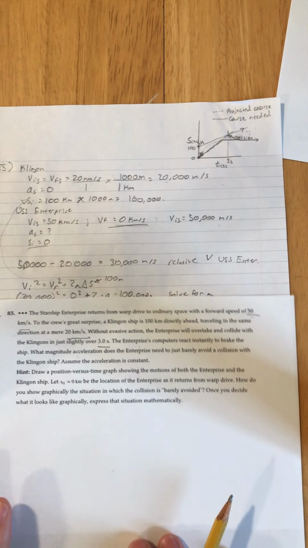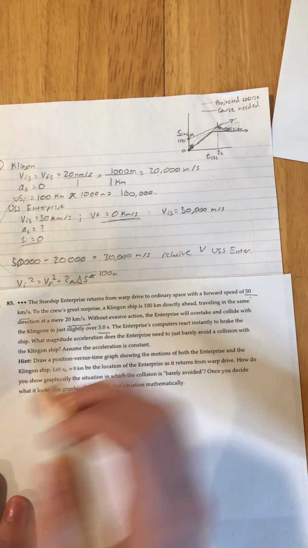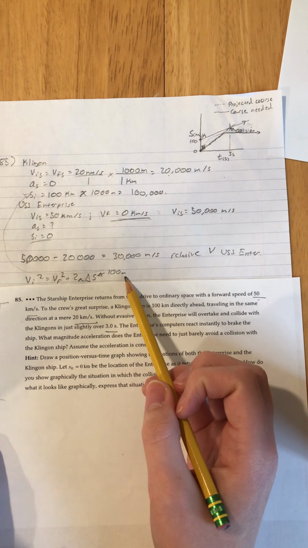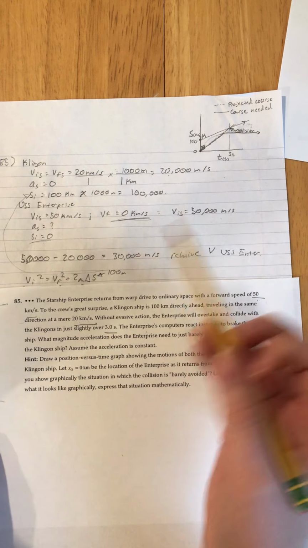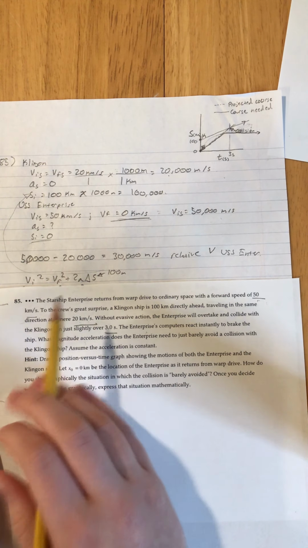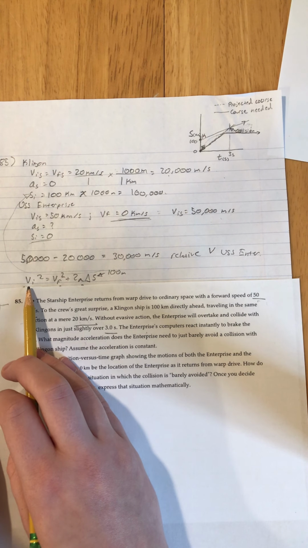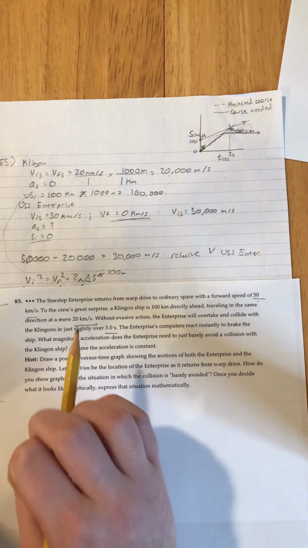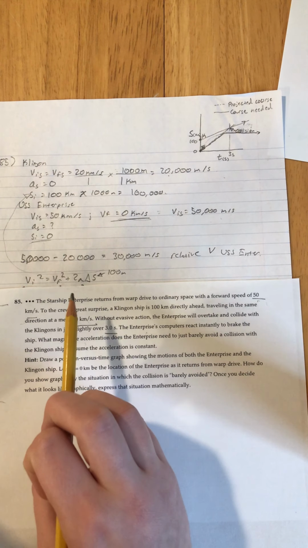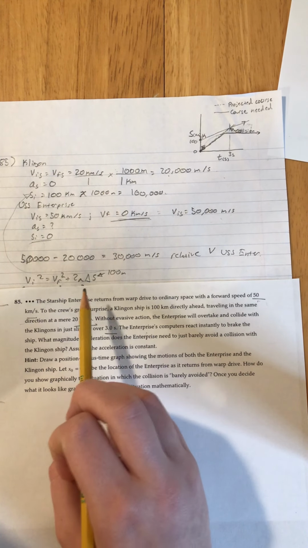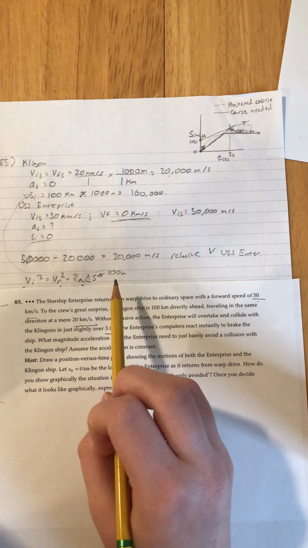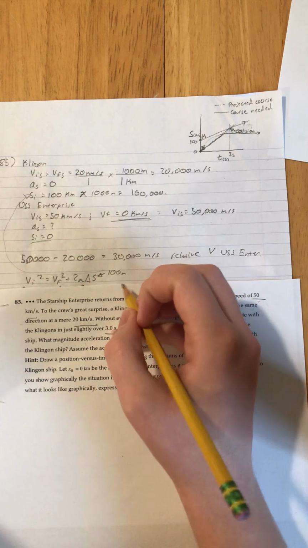And so we're going to use this equation here because we don't really know the time it'll take for this deceleration to actually avoid the collision with the ship. So we're going to use the initial velocity squared is equal to the final velocity squared plus 2 times the acceleration, which we are trying to find, times the change in position. The change in position should be 100,000 meters.